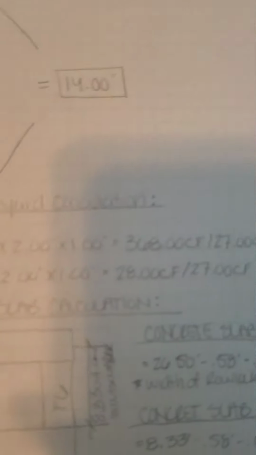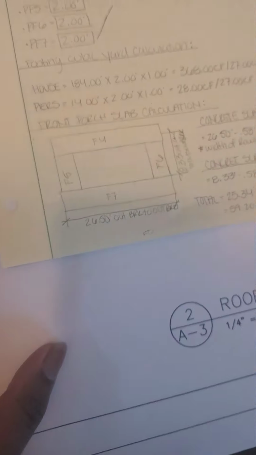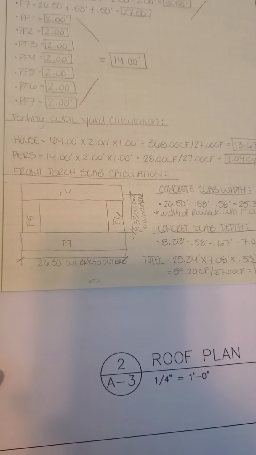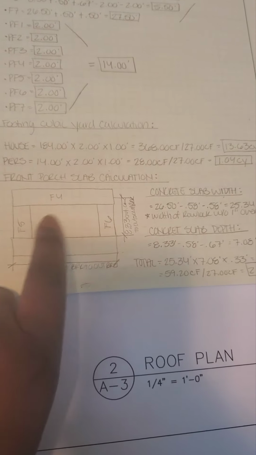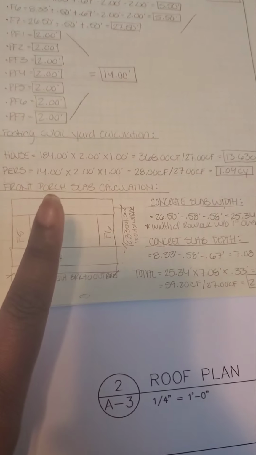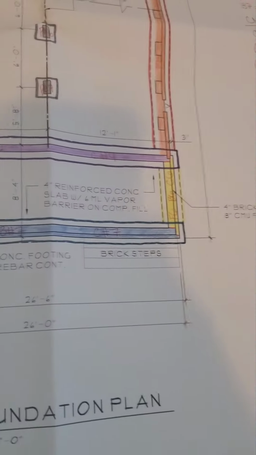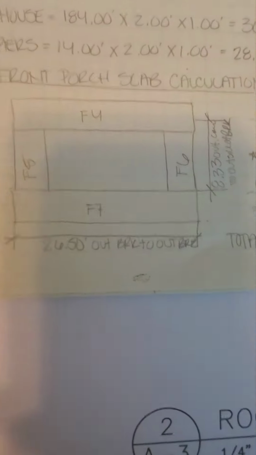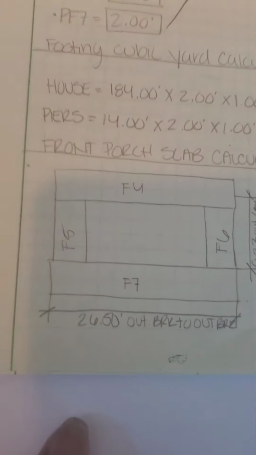Then my all-encompassing front porch calculation. Now this one is a little bit different, okay? So this is my little janky drawing of what your front porch looks like after you've colored it, okay? So this is this right here. That's my version of my front porch connection. So I have my F4, my F5, my F6, and my F7.